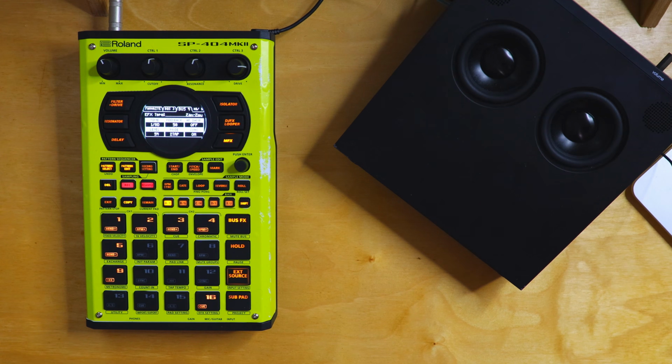Hopefully this clarifies or demystifies some things about the MK2 for you. Maybe even just an encouragement to use it for genres outside of lo-fi hip hop and boom bap.